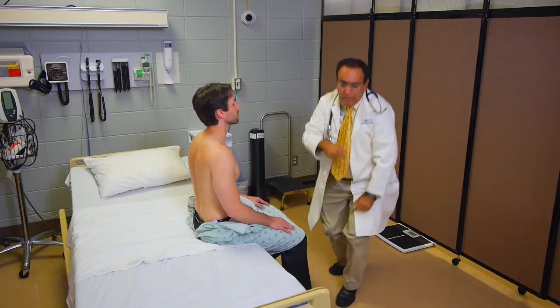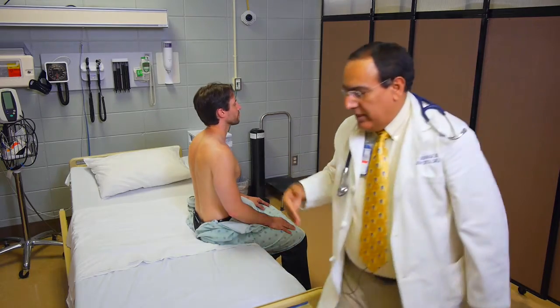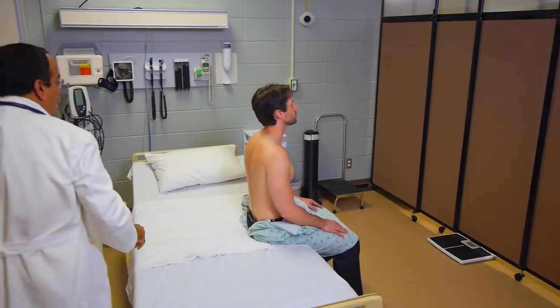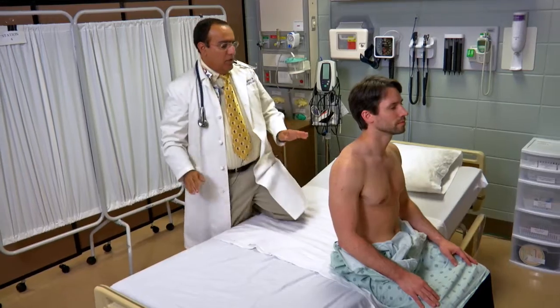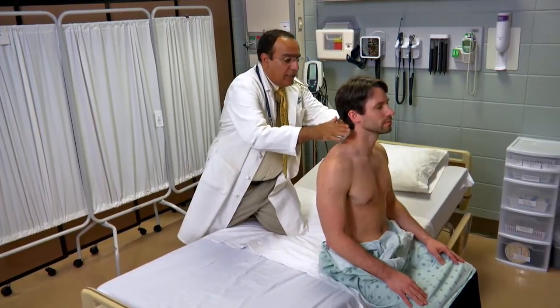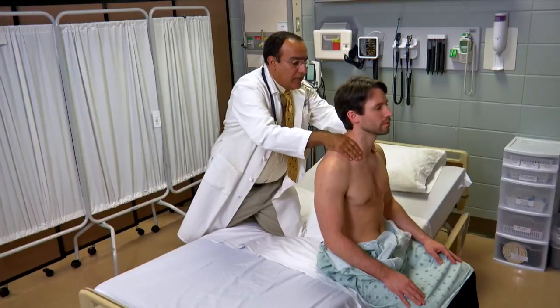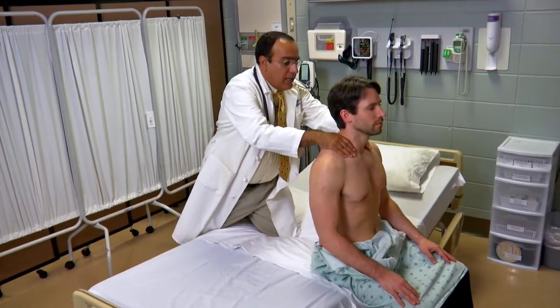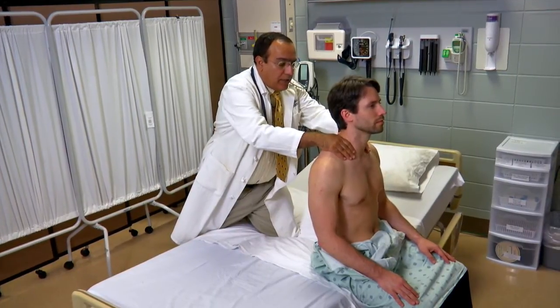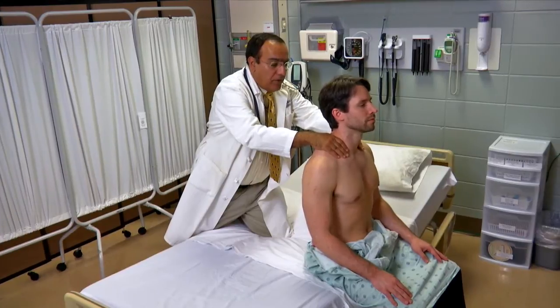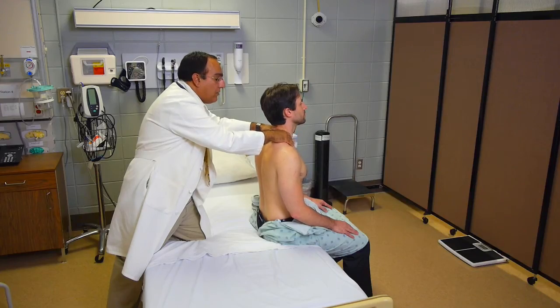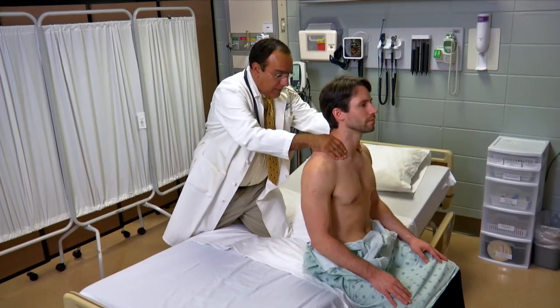Then you go to the back and again do the same steps. You feel for the clavicles, and then you put your hands over the apical region and ask the patient to take deep breaths in and out. Here the thumbs do not move apart. What you're looking for is the up and down movement of your hands. In a normal person, they should move symmetrically, an equal distance.